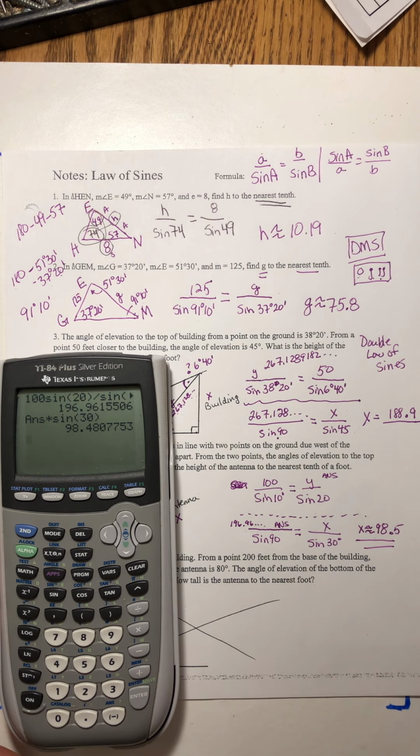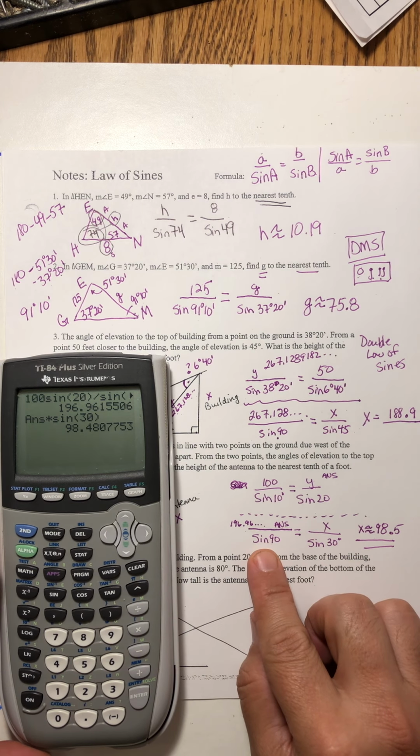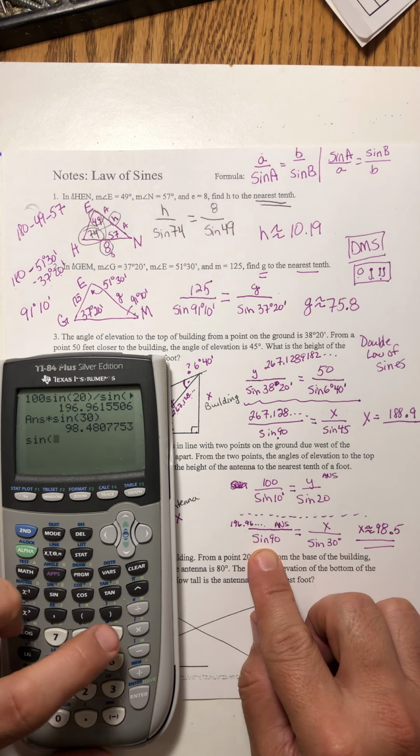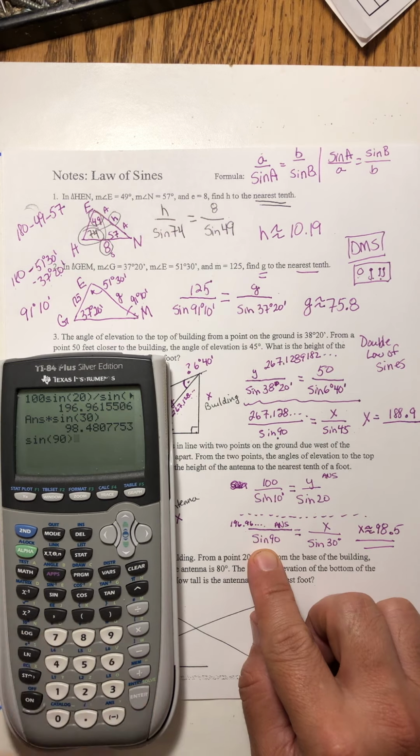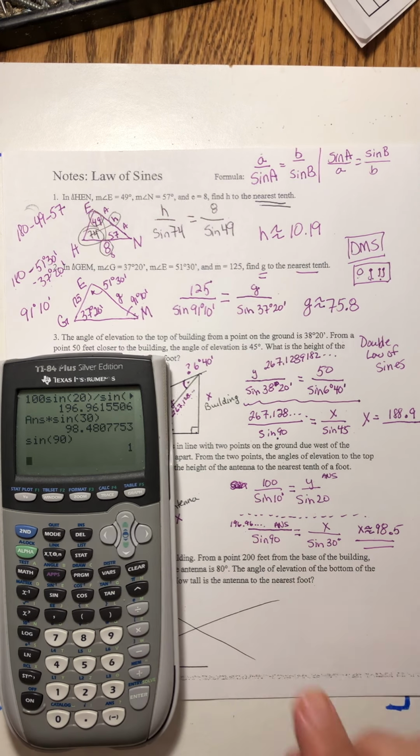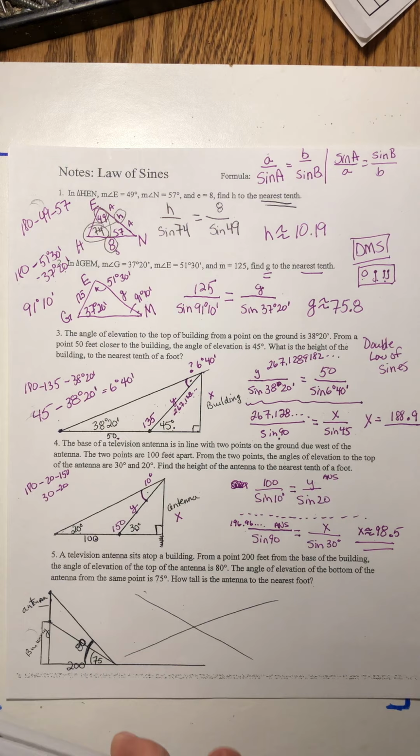Okay? Here's why I did not divide by the sine of 90. I told you sine of 90 is equal to 1. Sine of 90, enter, 1. Okay? All right, that's law of sines, folks.